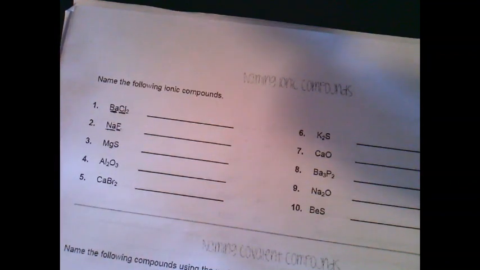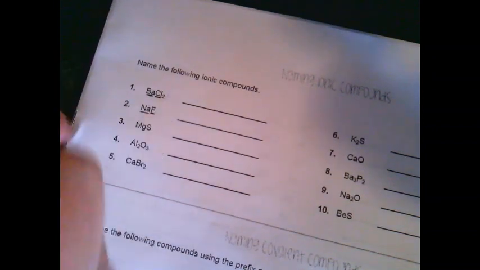So when I'm talking about the binary compounds, or the ones that just have 2, how you say it is, number 1, the name of the first element stays the same. And that's usually a metal. So when there are two atoms only, the first element name stays the same.